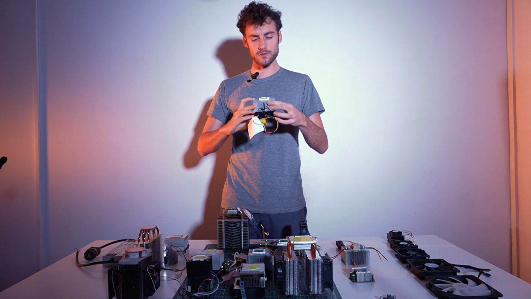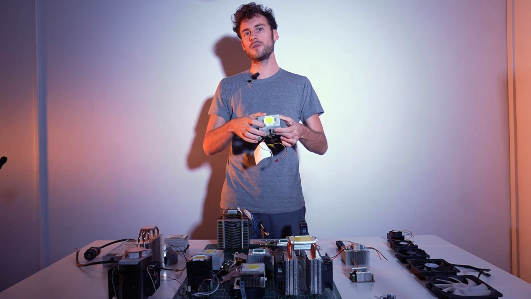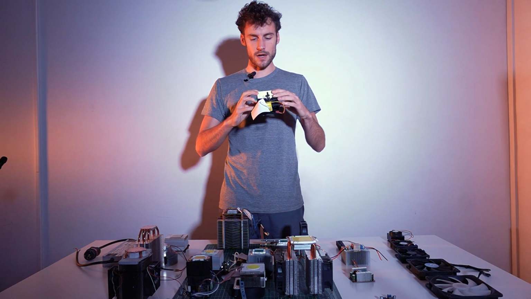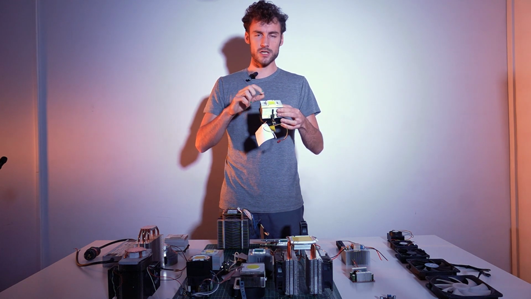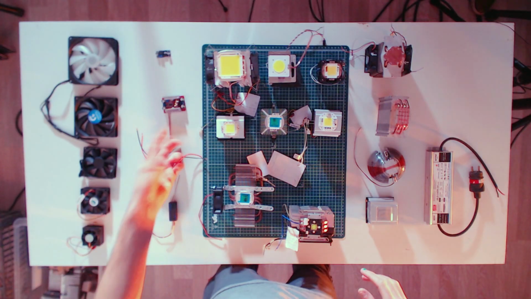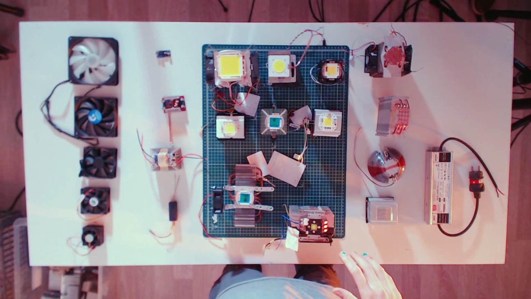So I advise using this size of LED, which is very easy to find on the internet. I even found some for, I don't know, 1 or 2 euros each, so 100 watt LEDs are very cheap today. It's harder to find them more powerful than 100 watts.